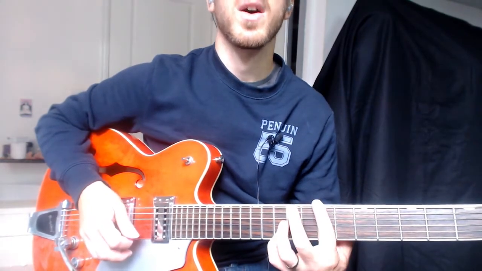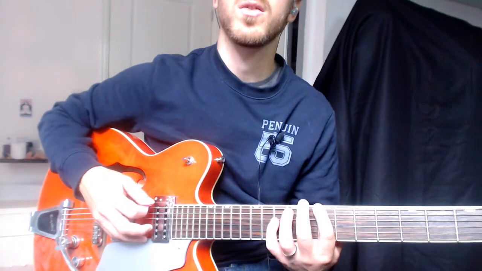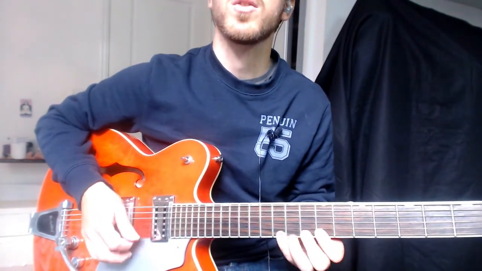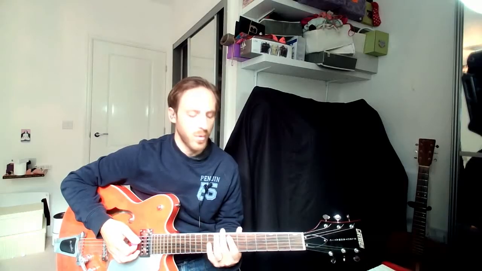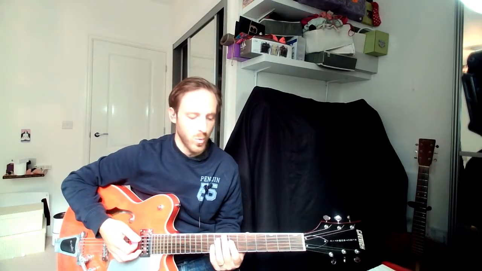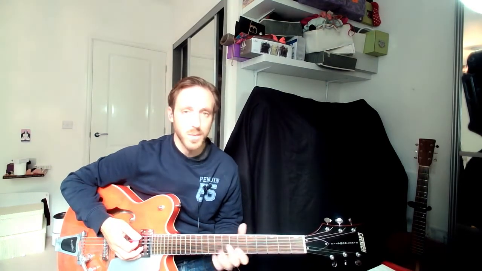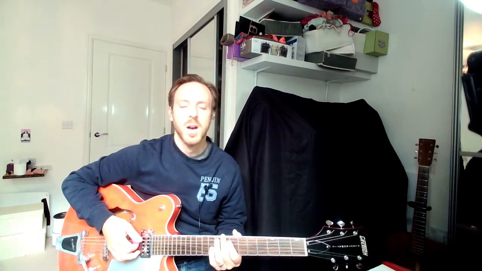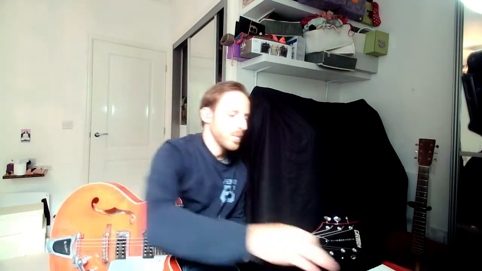We could actually do that on the low E string as well: 7, 1 and 2. But for the moment we'll just focus on what we started with. We're going to play through those intervals now with a metronome and really try to get them in. Do this as much as you possibly can until you feel that you can find these intervals comfortably.